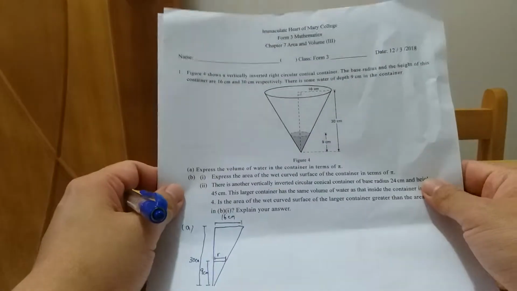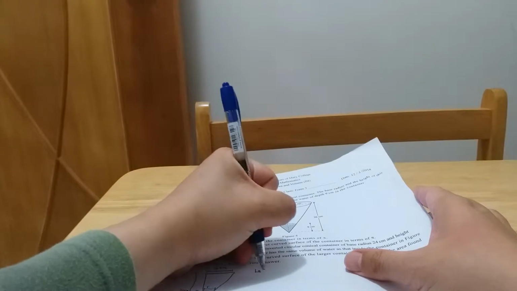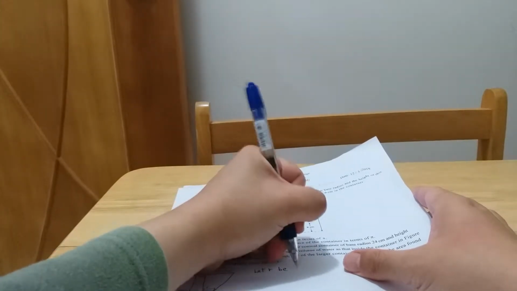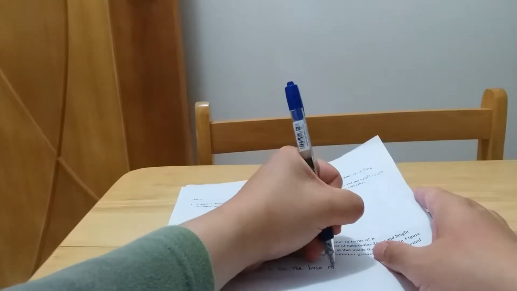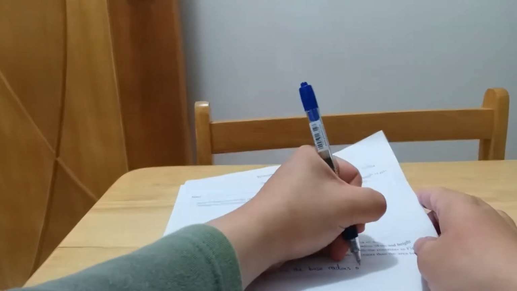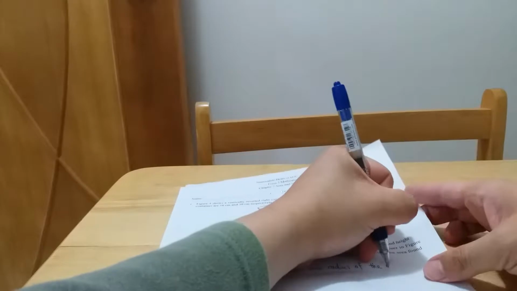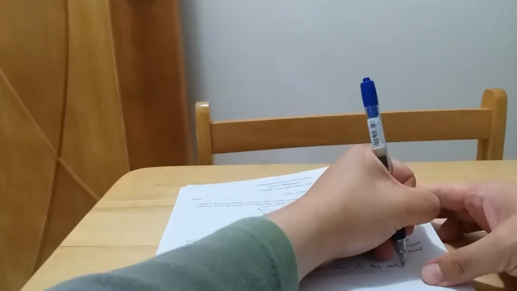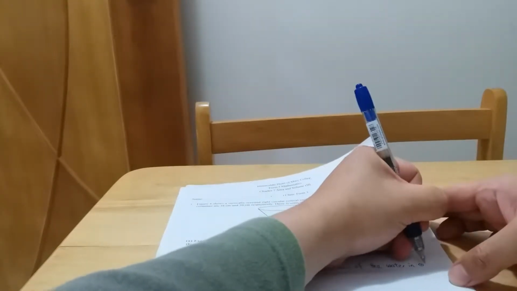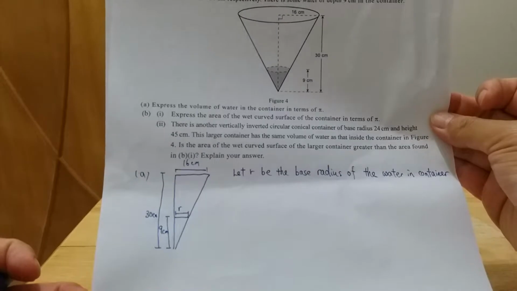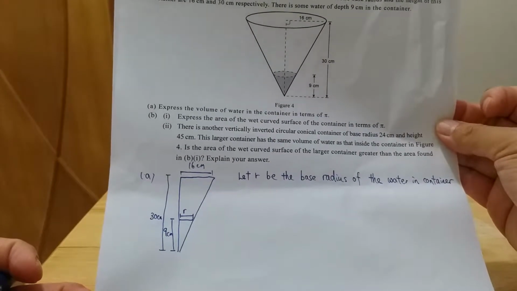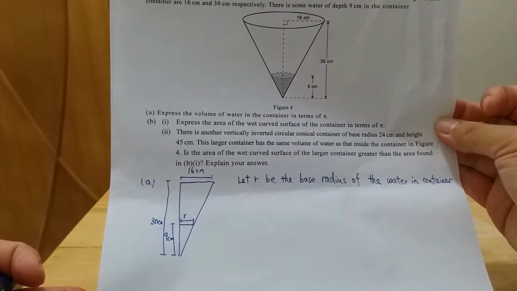So we let R be the base radius of the water in the container.